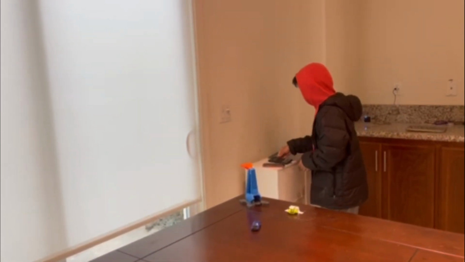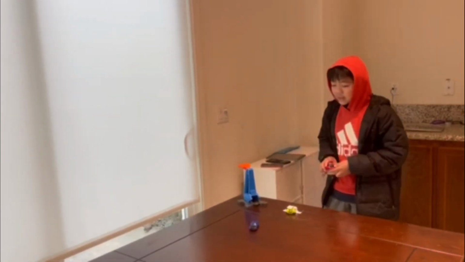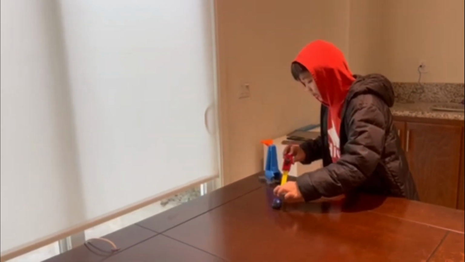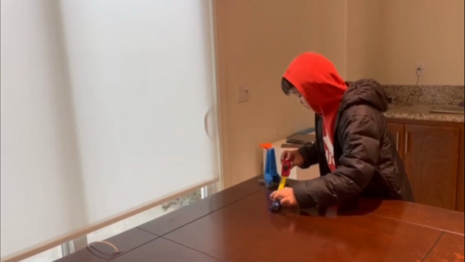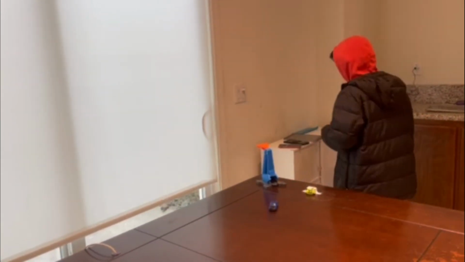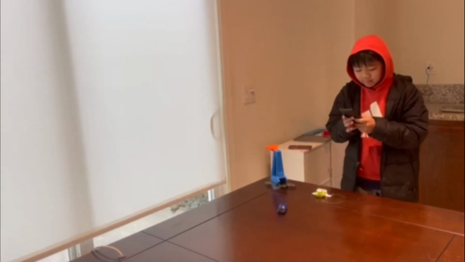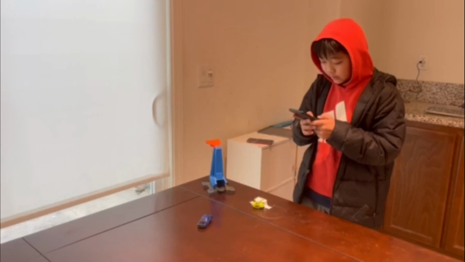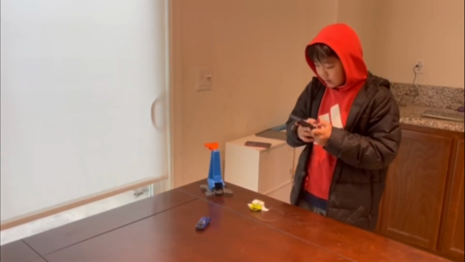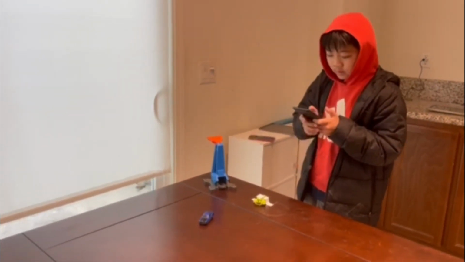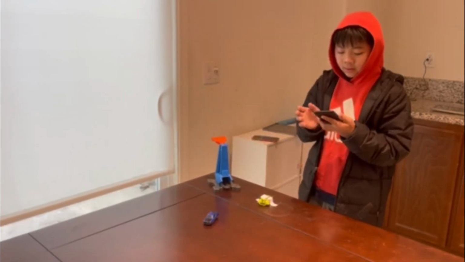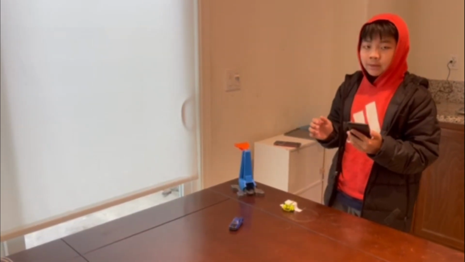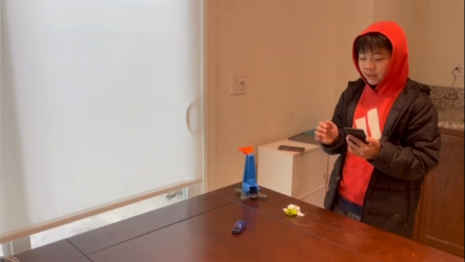But the average velocity is different. So it still took 0.83 seconds, but the velocity is measuring the distance between the origin and the car. So it's 26 centimeters instead. So 26 divided by 0.83, and we'll get 31.33 centimeters per second for the velocity.